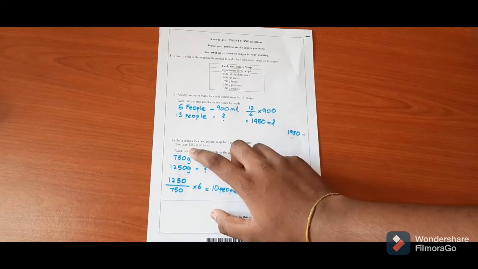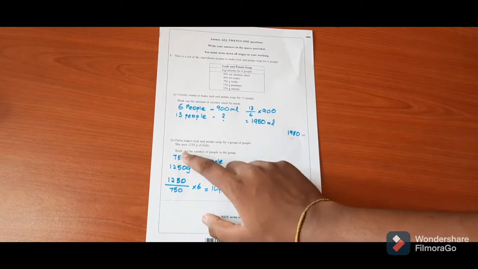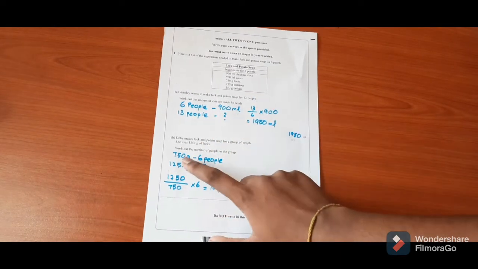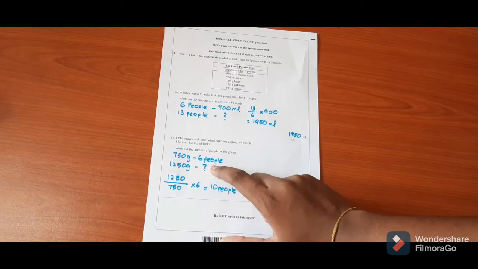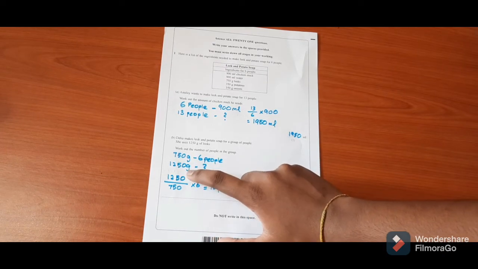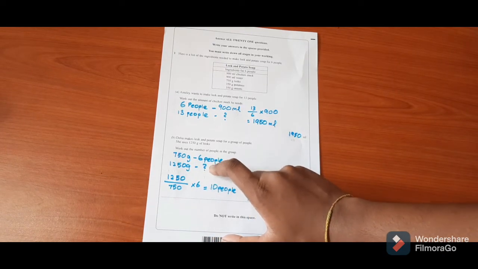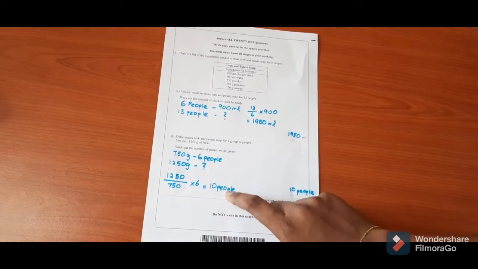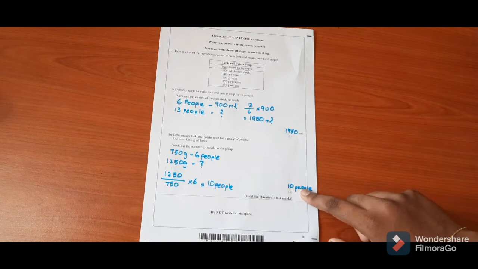Delia makes leek and potato soup for a group of people. She uses 1250 grams of leeks. Work out the number of people in the group. This is very similar to the first question. 750 grams of leek for 6 people. Therefore 1250 grams of leek is for how many people? 1250 over 750 times 6 gives us 10. So therefore it's 10 people.